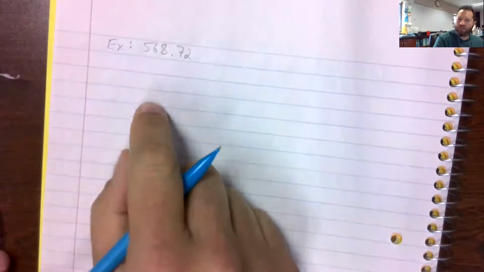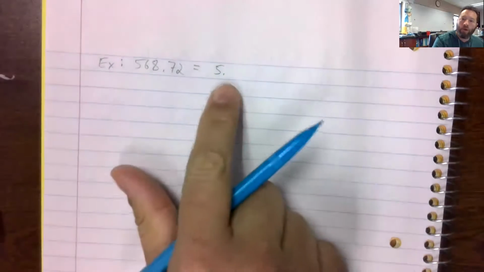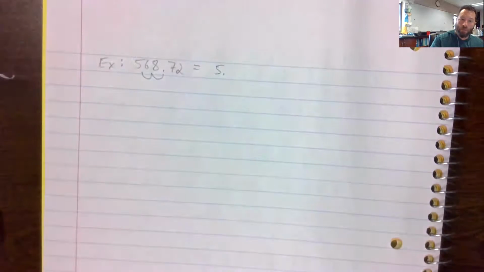So again, this is not necessarily an unreasonably sized number, 568.72, but we can write that pretty simply in scientific notation. We want the 5, and then we want the decimal point. Remember, that number out in front, that big N, has to be a single digit number. So we want the 5. The way that we get that is by bumping that decimal point out twice.